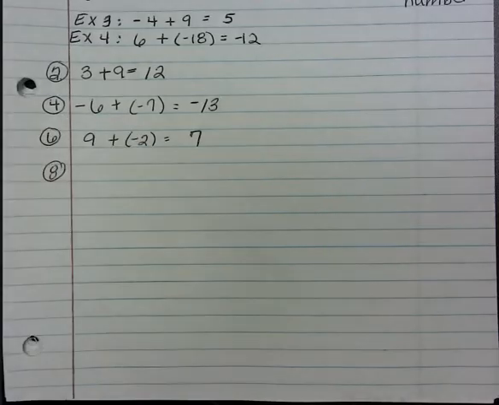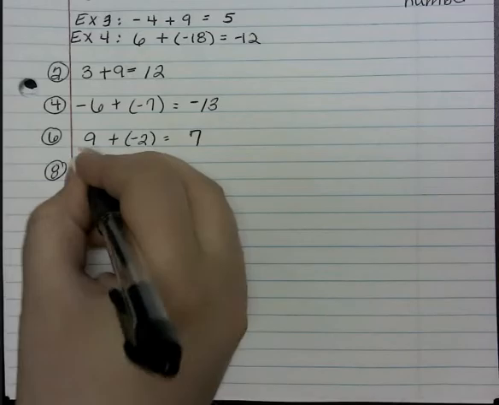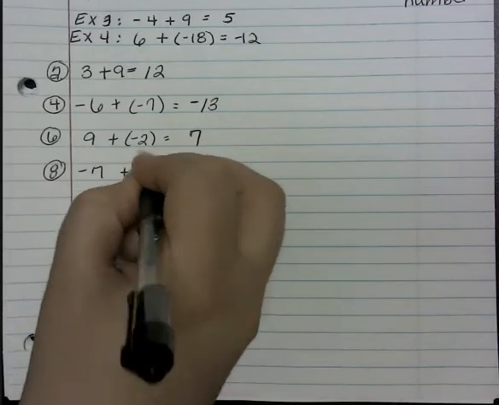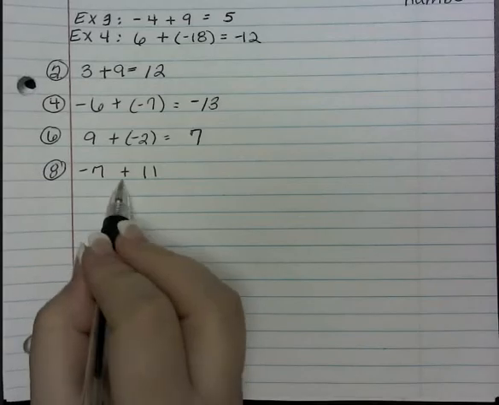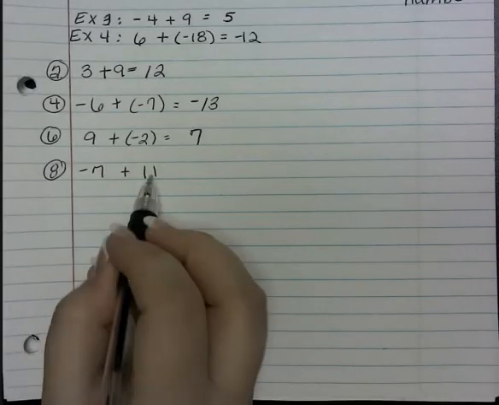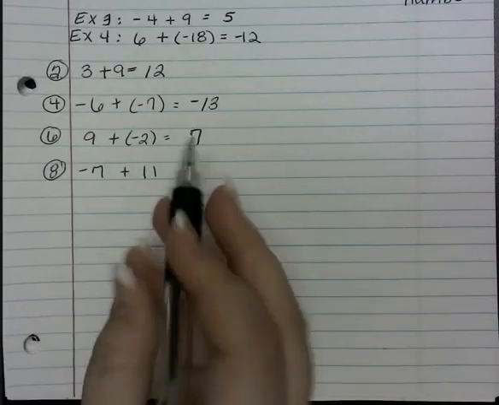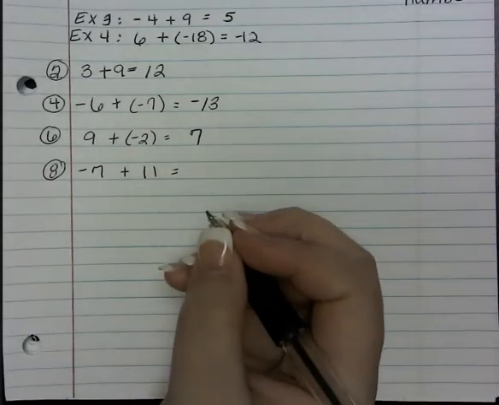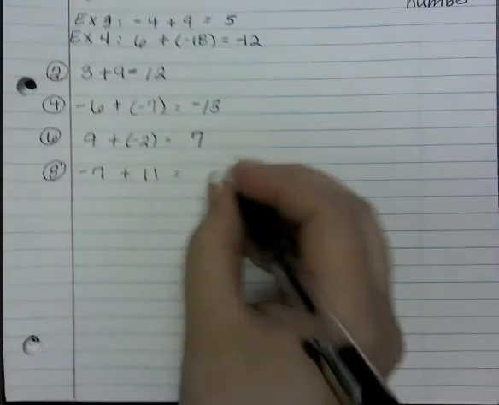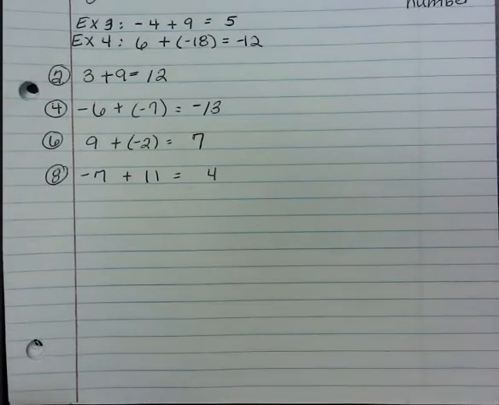All right, problem number 8 says I have -7 plus 11. I am adding, and my signs are different. So that means that I subtract those numbers. So 11 minus 7 is 4.